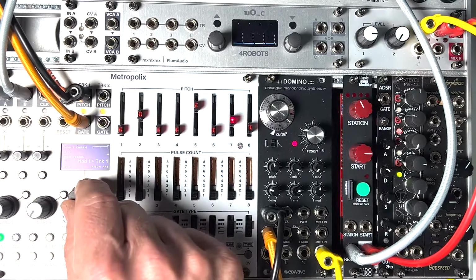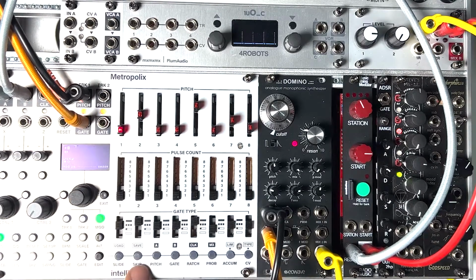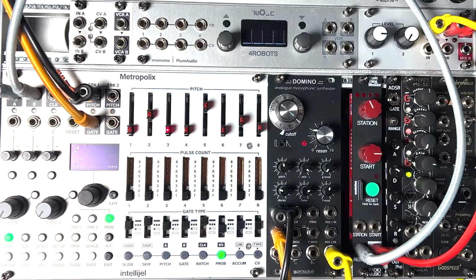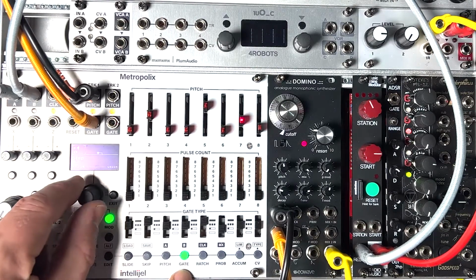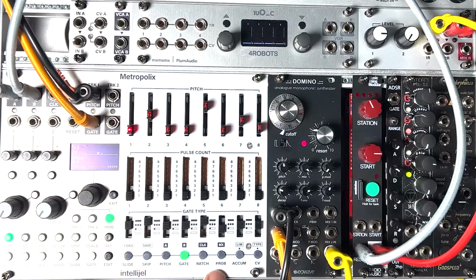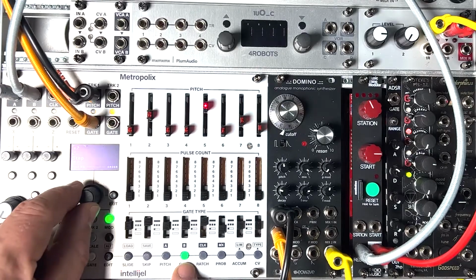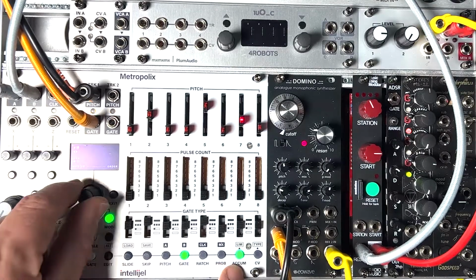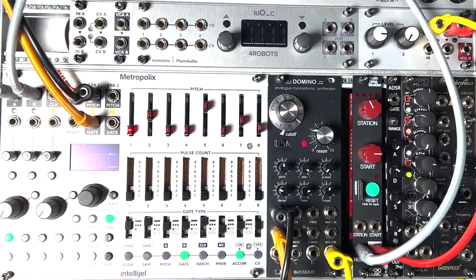Next one is play order. So play order, this is very interesting as well. This will change the play order. See, it's in steps. So let's make it easy on ourselves. If we go +1 there and +2 there.